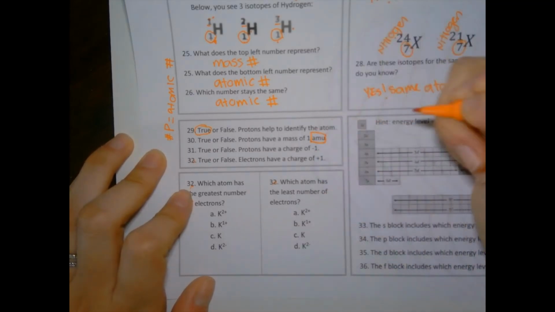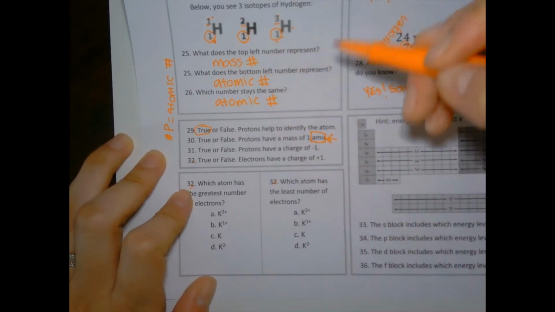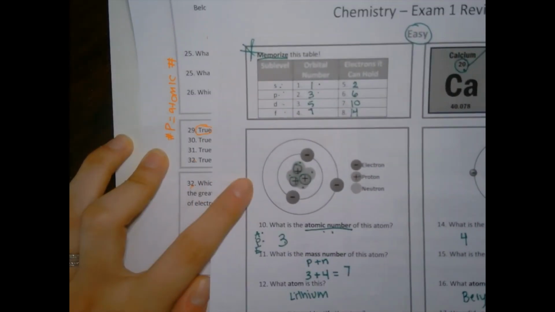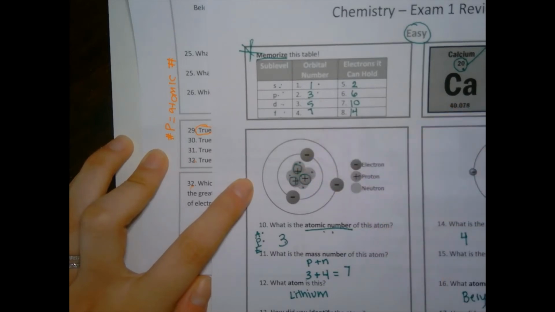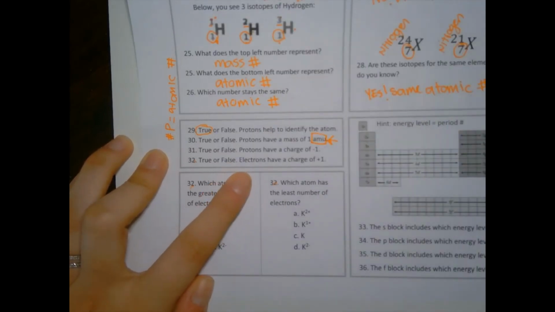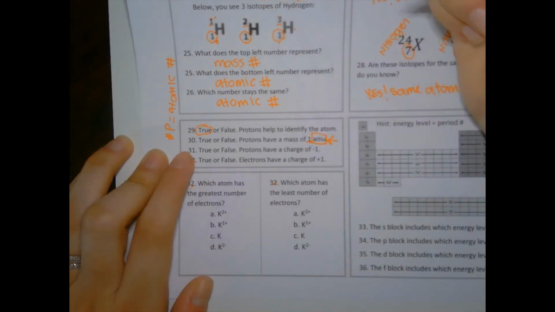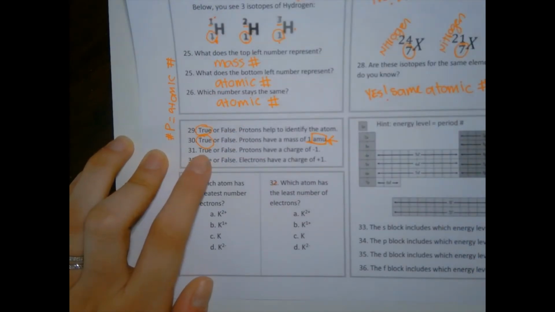Notice the unit. You always have to put a unit for mass. Always. So I know that atoms have a nucleus and things in the middle of the nucleus, as we saw right here, are the big ones, the big dogs, you know. So if they are the big dogs, I know that they have to have a mass, and it is a mass of 1 AMU. So protons do have a mass of 1 AMU. Protons have a charge of -1.